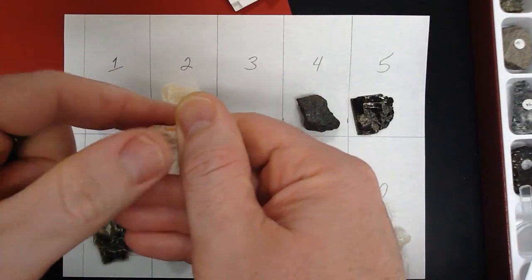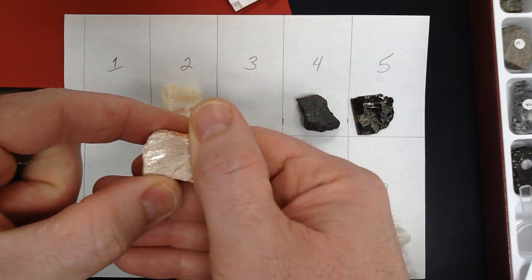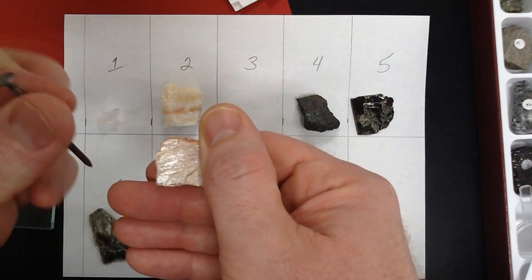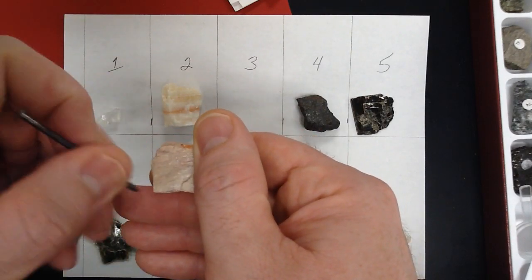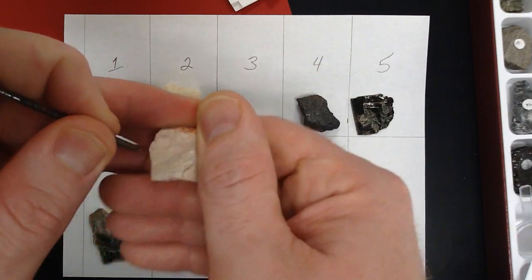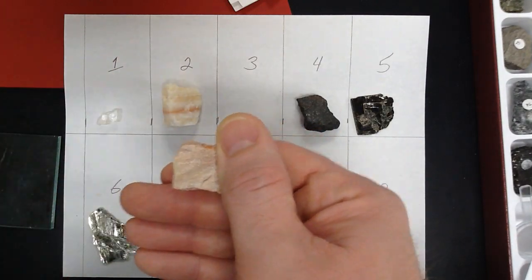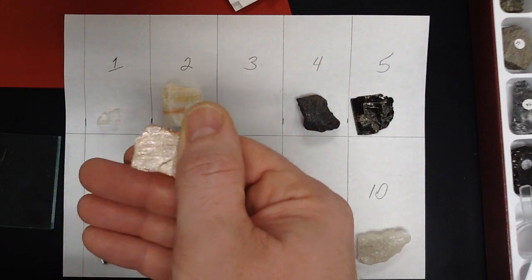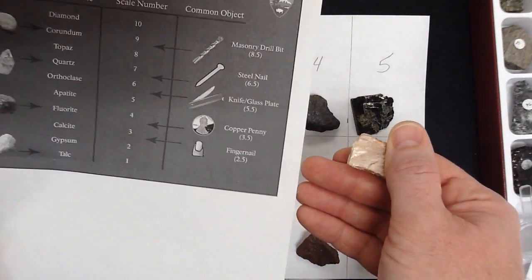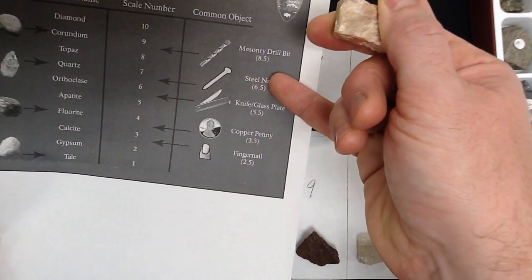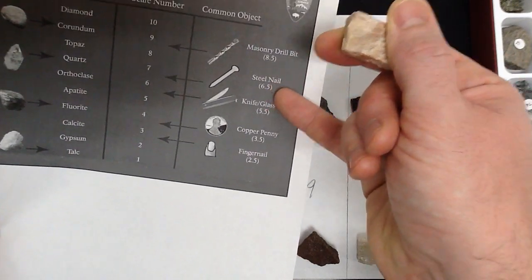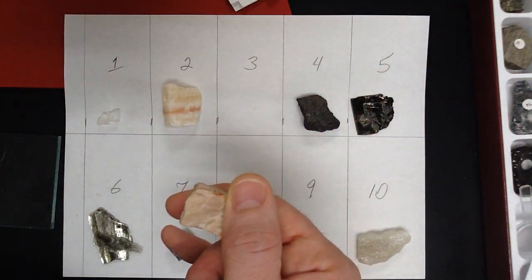Not really getting any scratch with the steel nail, although again, this might not be the best nail to use. So pretty hard, harder than a steel nail, I think. Possibly. Maybe harder than 6.5. Maybe right around 6.5, depending on the hardness of the nail.